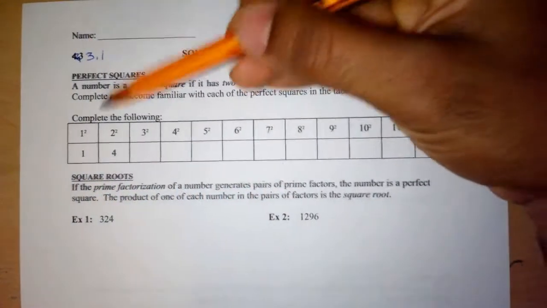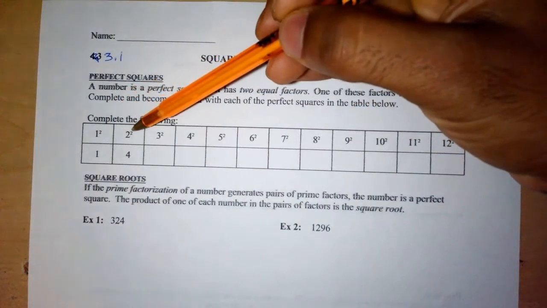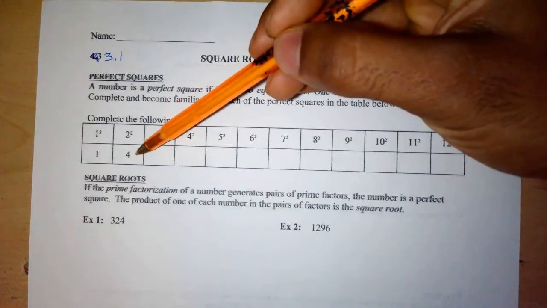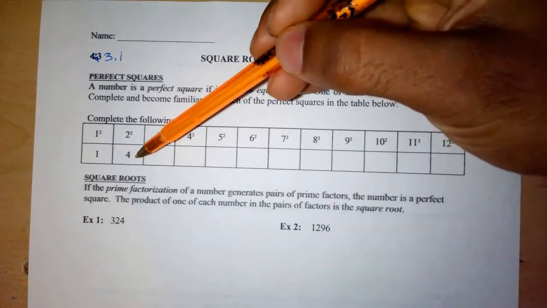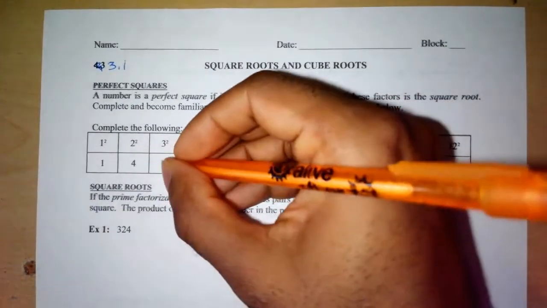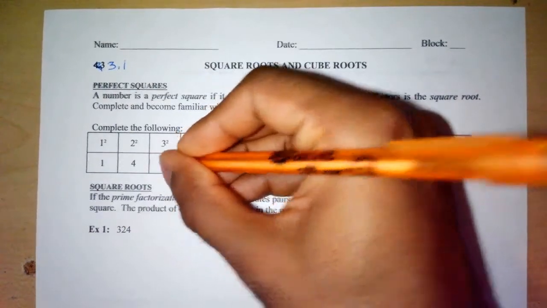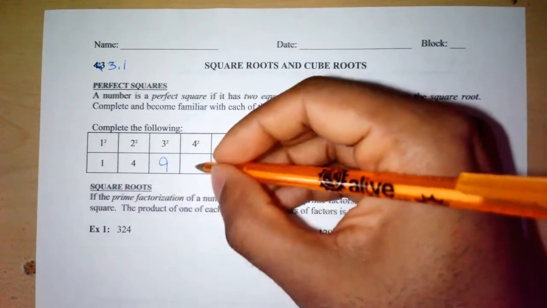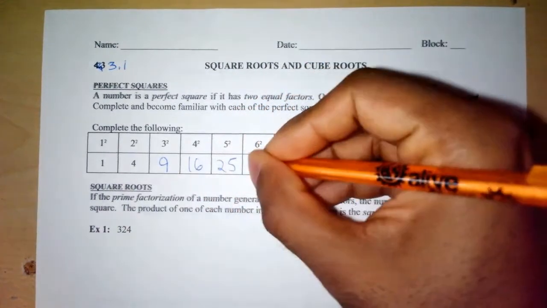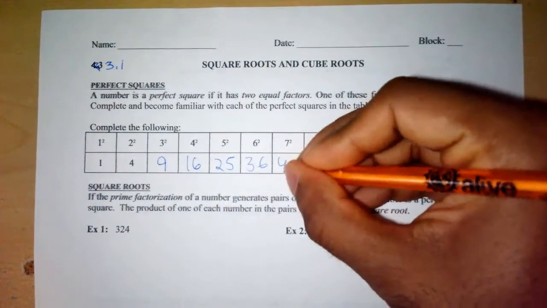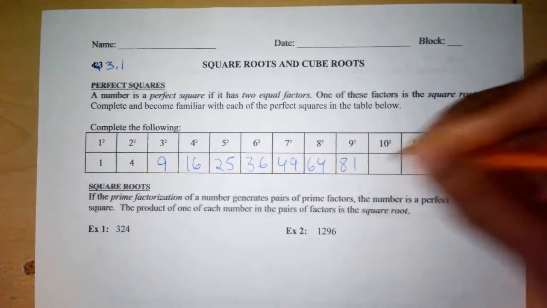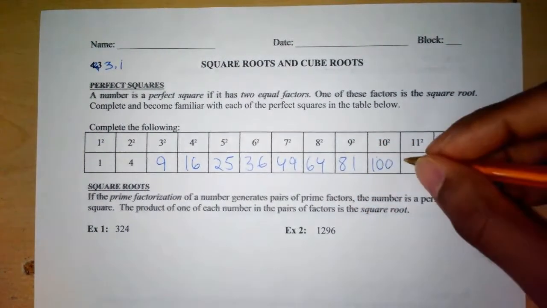Okay, so the first two are already done for you. The second one's 2 squared is 4, so 4 would be the perfect square in this case, because the factor multiplied by itself will give you 4. And then we'll just fill this out really quickly. So 3 squared equals the perfect square 9. 4 squared is 16. 5 squared 25. 36. 49. 64. 81. 100. 121.